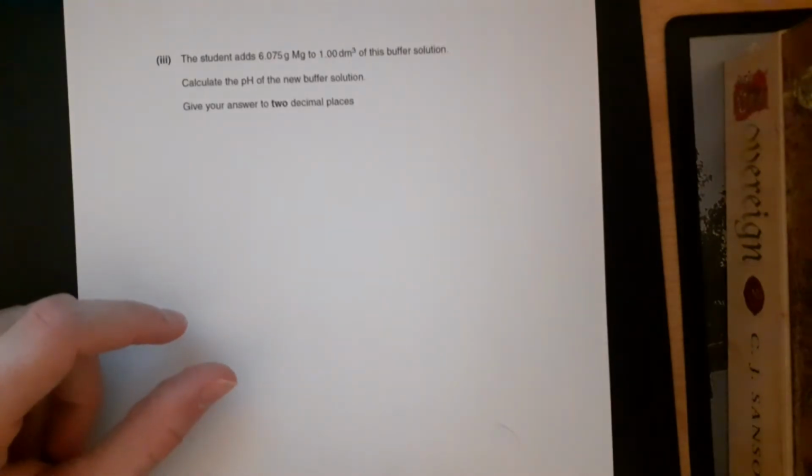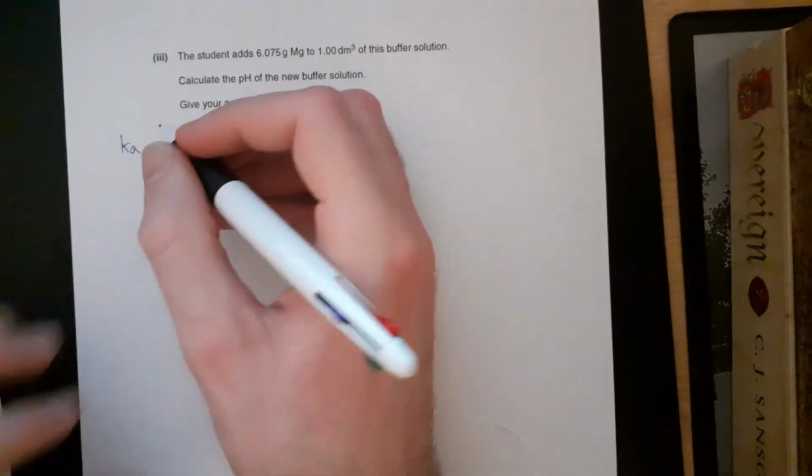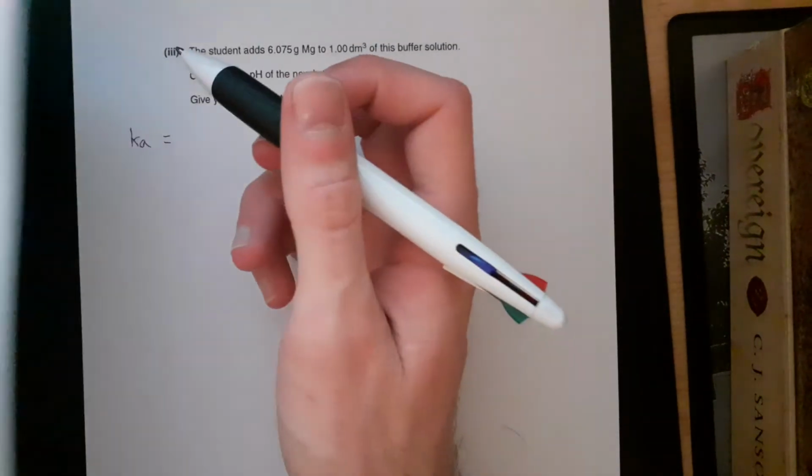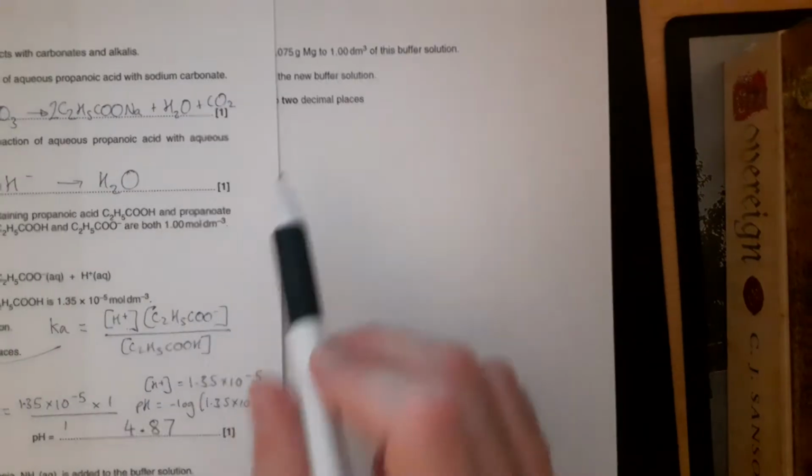Okay, so where are we going to start with this? We're going to start with Ka, as always. So we're going to write out Ka. We're just going to copy it from what I put on the previous page. This is still the same question, right? So it's just this Ka again. Okay, so I'm just going to copy that out.